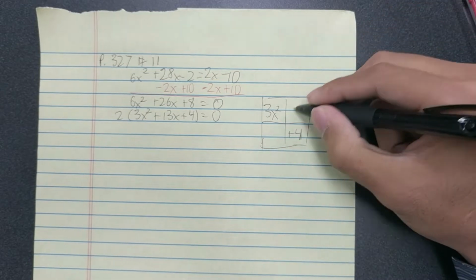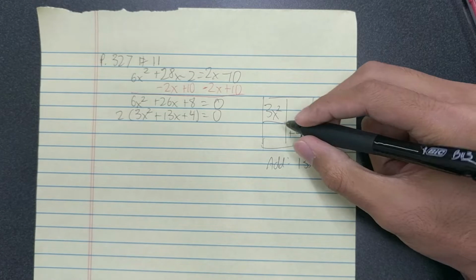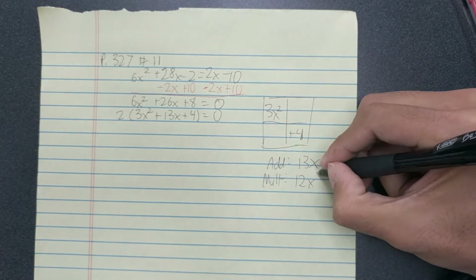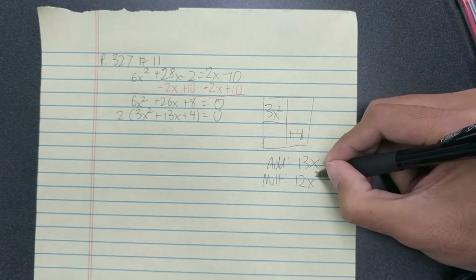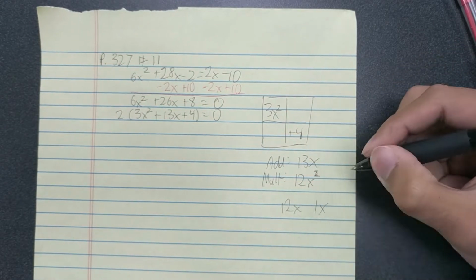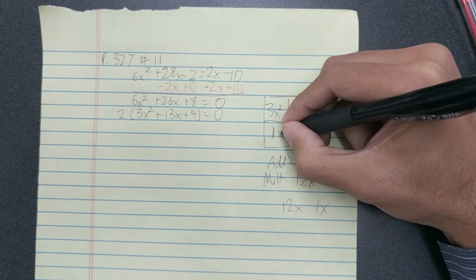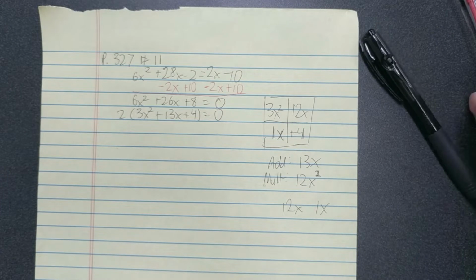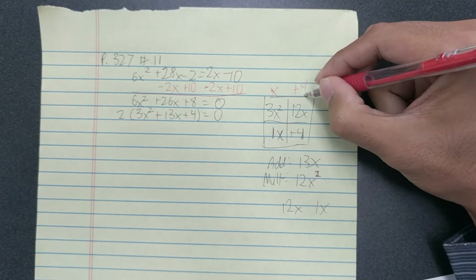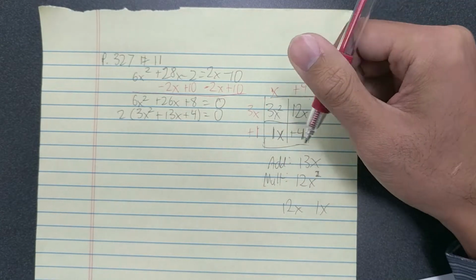So I would need the two missing boxes to add to the middle term of 13x and multiply to the same product of 12x squared. So it turns out that 12x and 1x would fit both requirements. Okay, so now factoring by GCF, I have x plus 4, 3x plus 1.